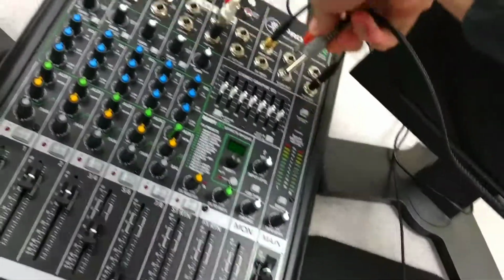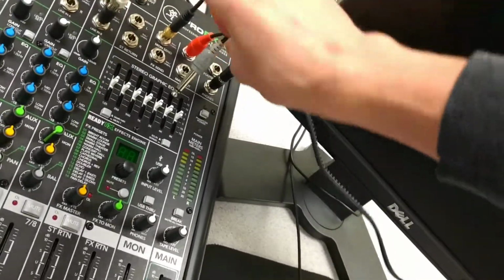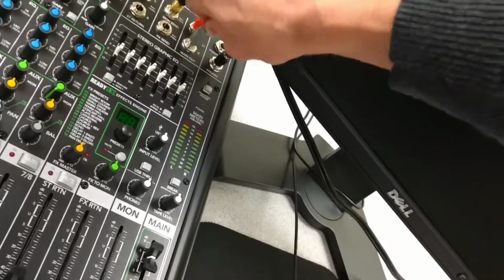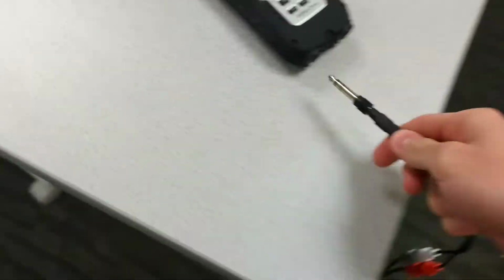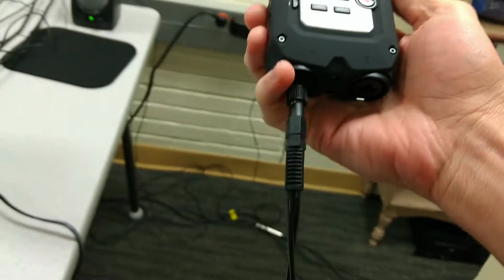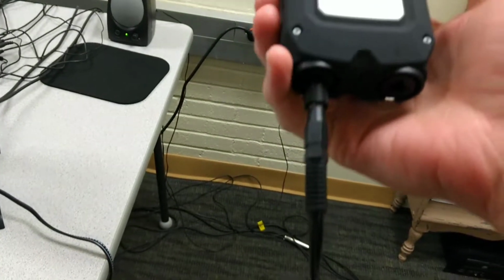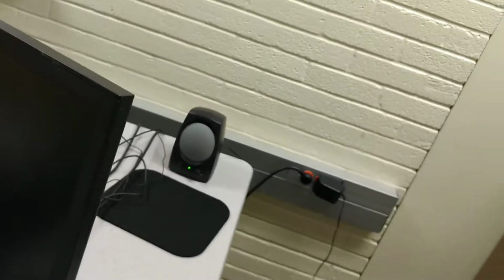I'm going to plug those into the main out for recording, and then this 1/4" cable into the bottom of the Zoom mixer. And yeah, that looks pretty stupid with all the adapters, but theoretically that will work also. So that goes here.